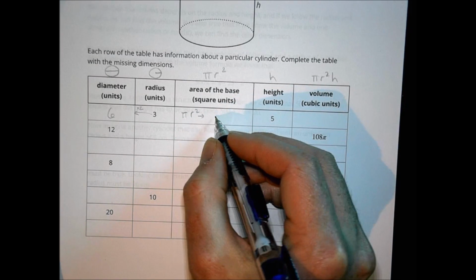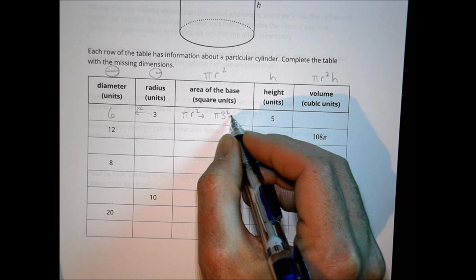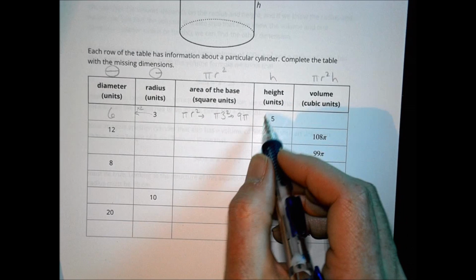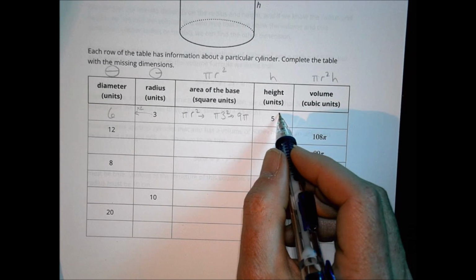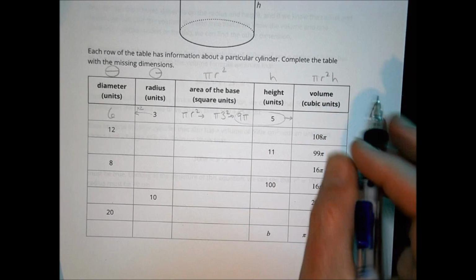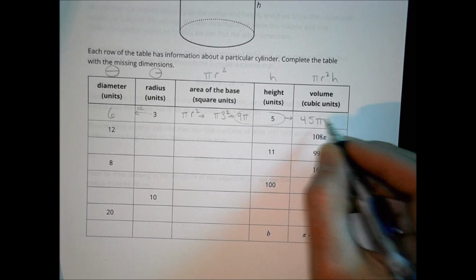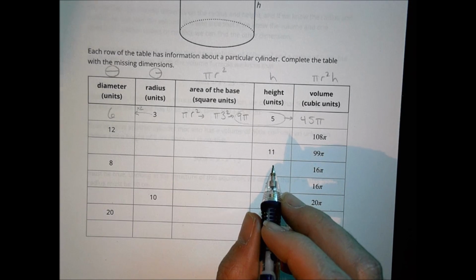Well, in our case here, that's pi times 3 squared, which is 9 pi. Now, since our height is going to be 5, then the volume is going to be those two things multiplied together to get the volume. So we end up with 45 pi. And then you're going to do the same thing for the other problems. Let me do a couple more of these, okay?